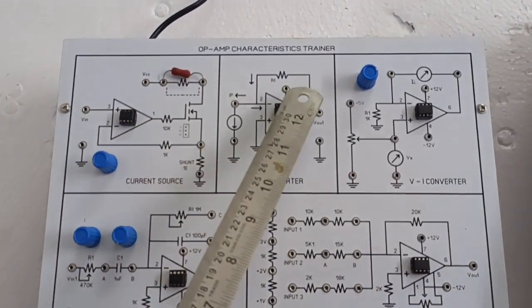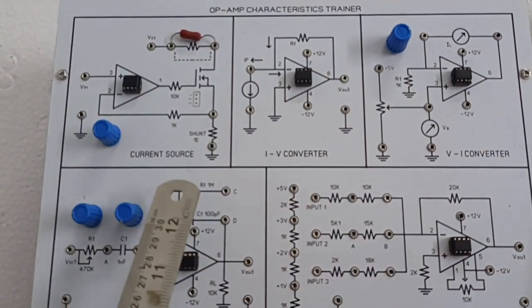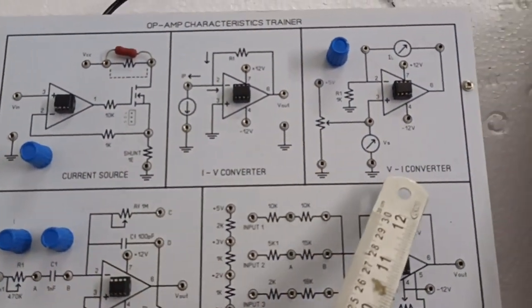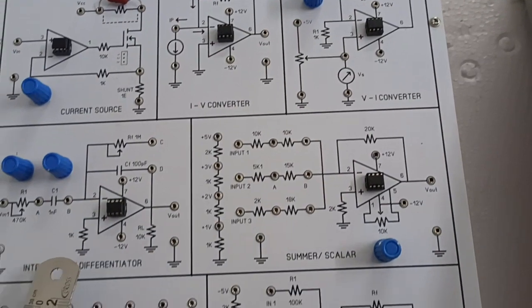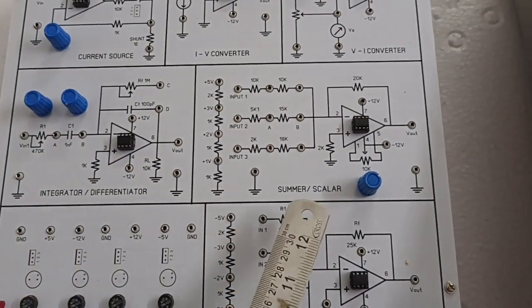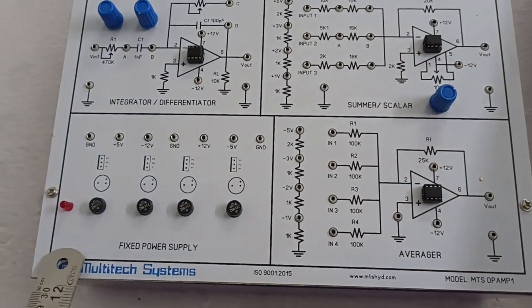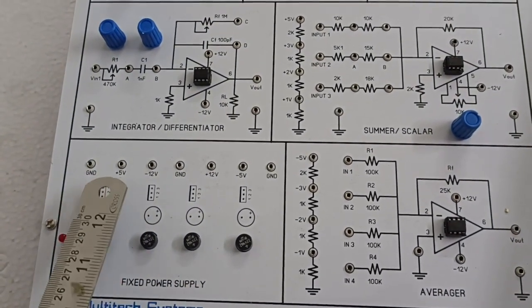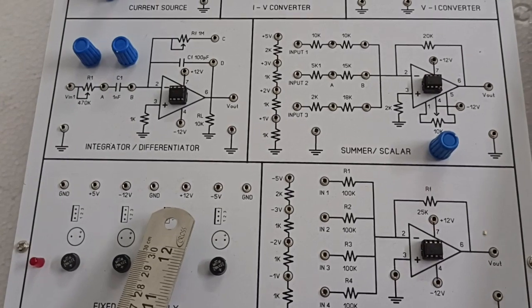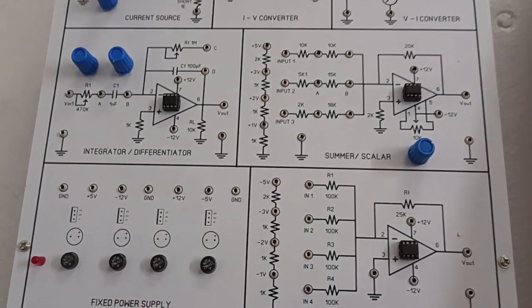OpAmp characteristics trainer. In this, you will be having I to V converter, V to I converter, integrator, differentiator, summer, scaler, and averager. Here we have provided fixed power supply: plus 5 volt, minus 12 volt, plus 12 volt, and minus 5 volt.